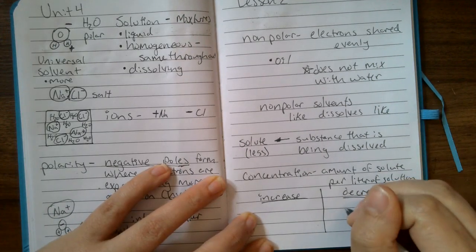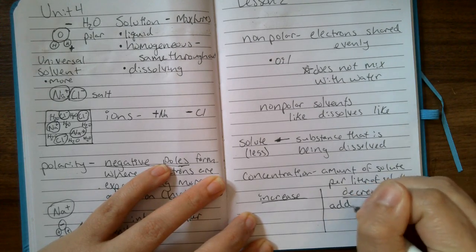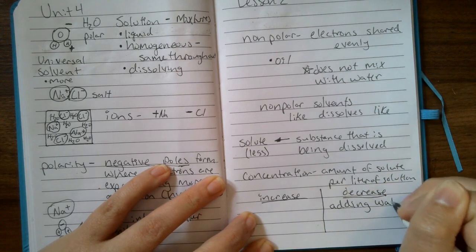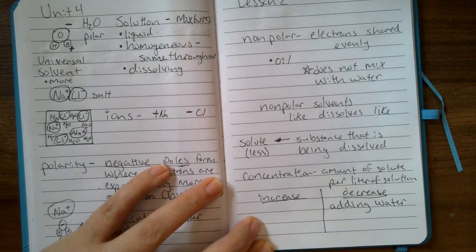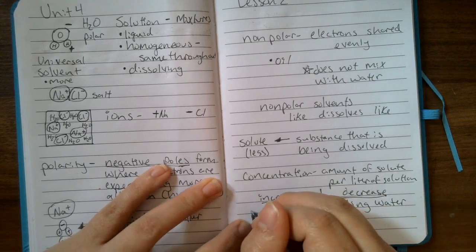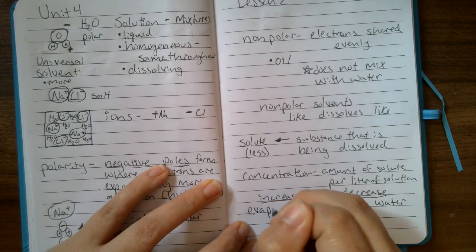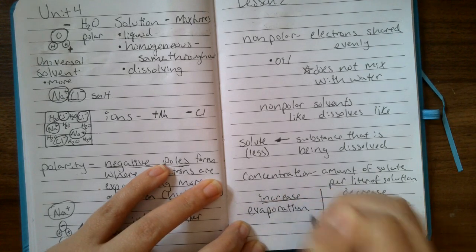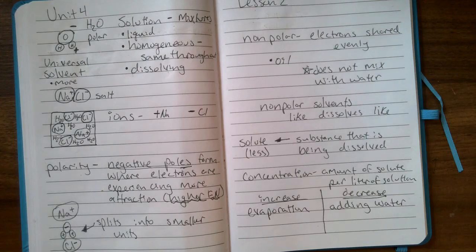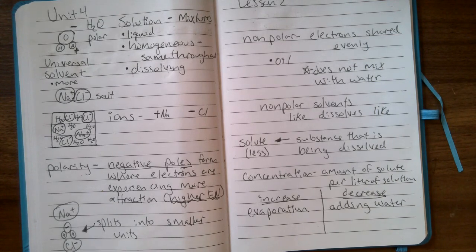So one way to decrease the concentration is going to be adding water. And to increase the concentration, we could remove water. And one way that we do that is called evaporation. So just like a puddle on the side of the road evaporating and then the road being dry, we could leave the solution to sit out overnight, over a couple of days, and you'll notice the water level goes down as that water turns into vapor or gas and leaves that mixture and goes into the air.